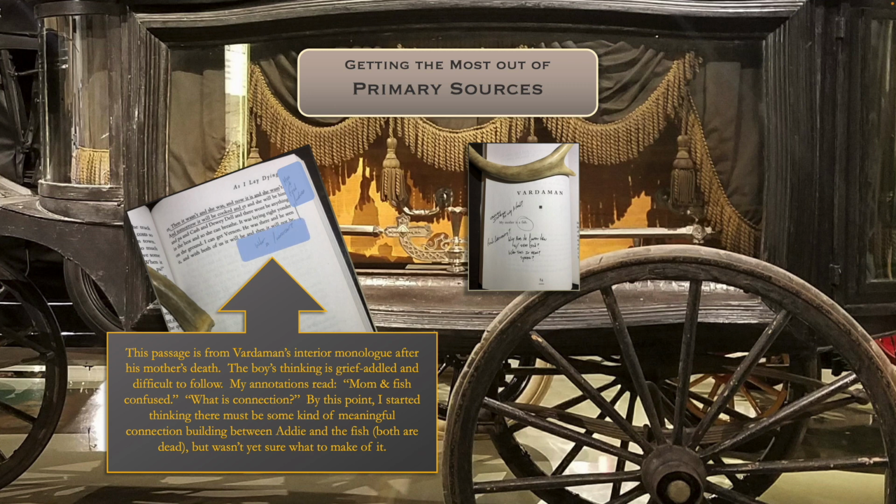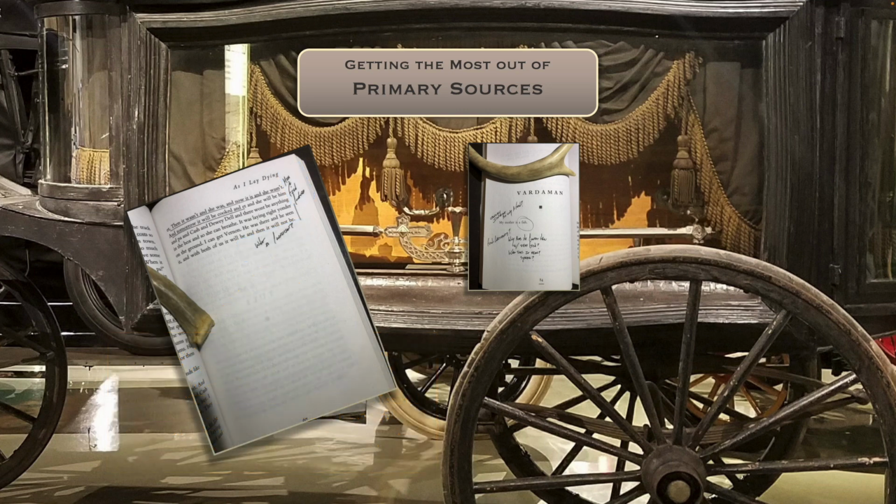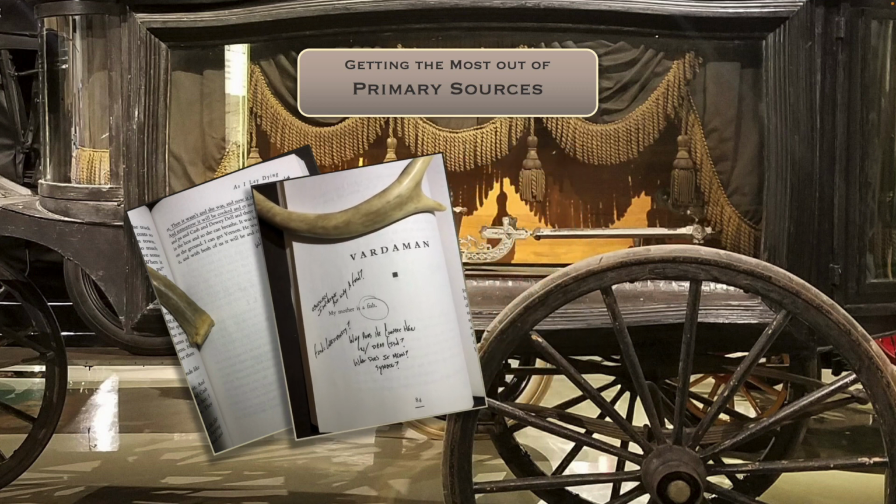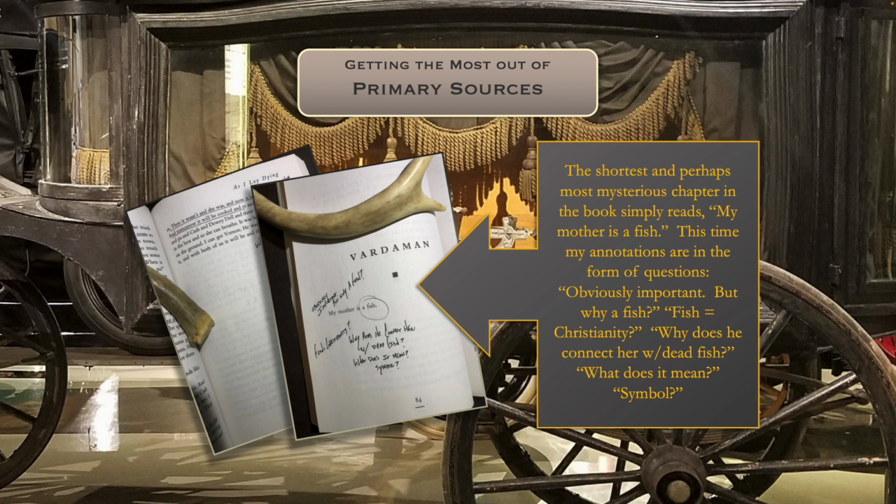And what is the connection between the mom and the fish? By this point, I started thinking there must be some kind of meaningful connection building between Addie and the fish. Both of them are dead, obviously, but I wasn't yet sure what to make of it. And then I got to page 84. So this is the shortest, most mysterious chapter in the book. It simply reads, "My mother is a fish."